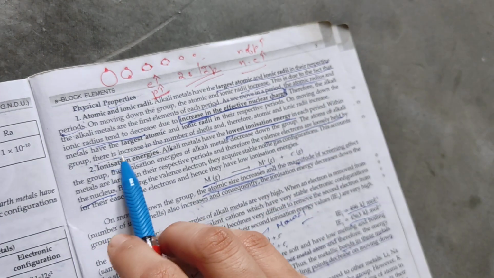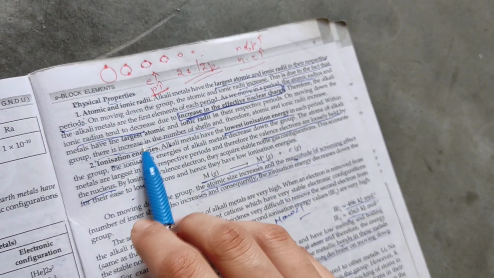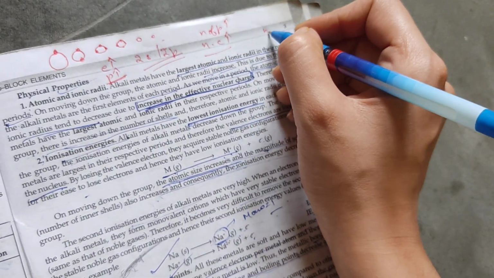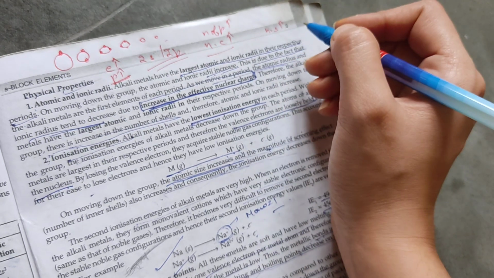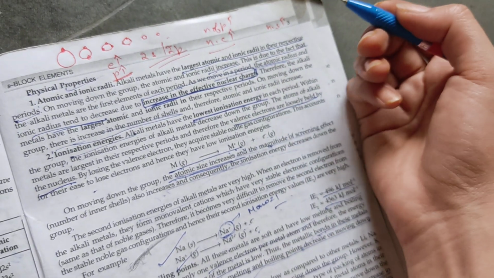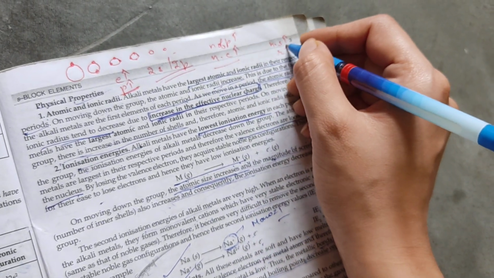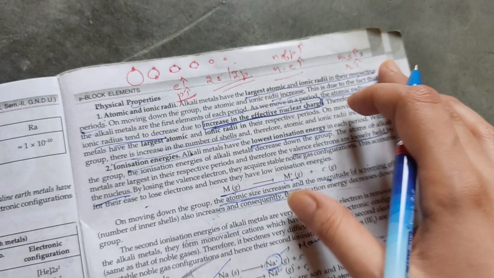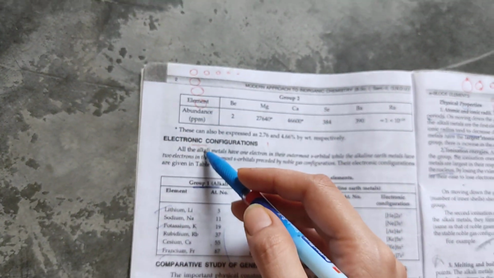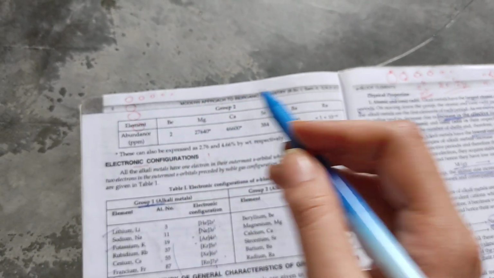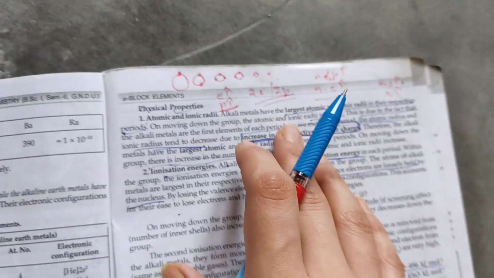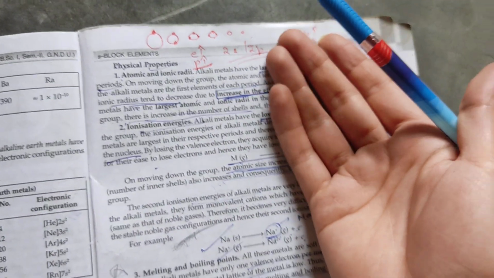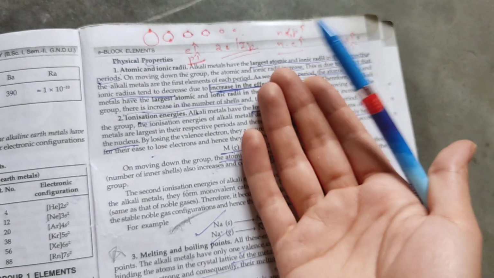Now, on moving down the group, there is an increase in the number of shells. As the number of shells increases, their radii is going to increase, because the effective nuclear charge does not increase as much. So as we move down the group, size increases. Along the period, size decreases. Increases, decreases. Okay. The first point was the most basic one. The rest of the points would be covered on the basis of this only.